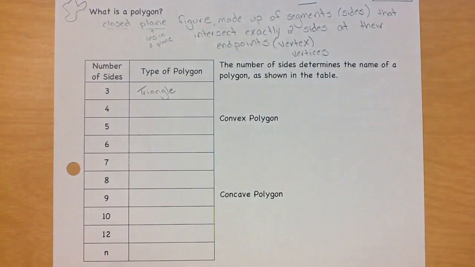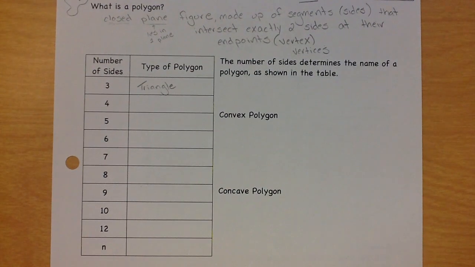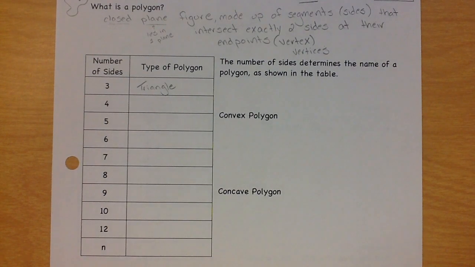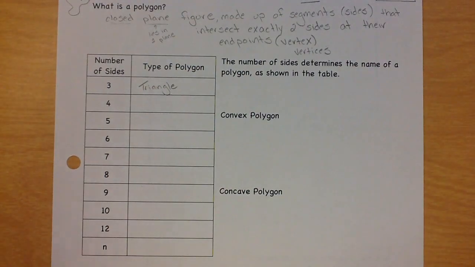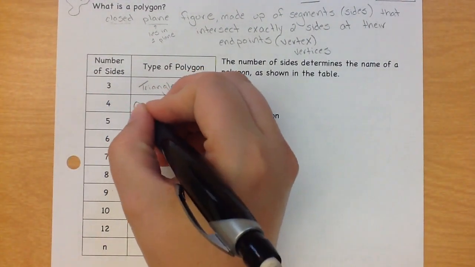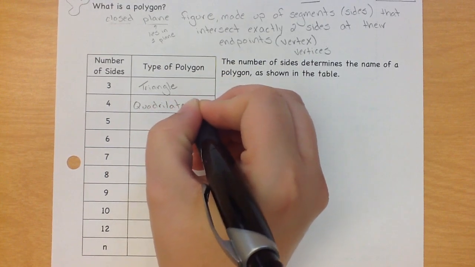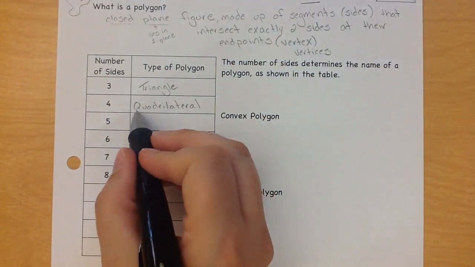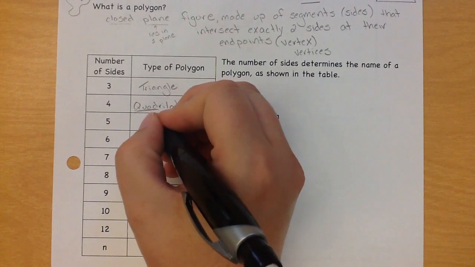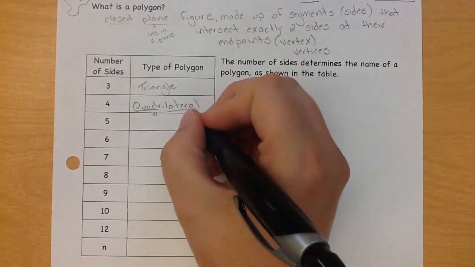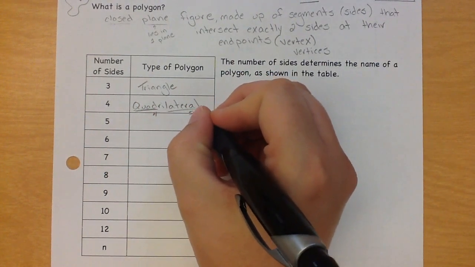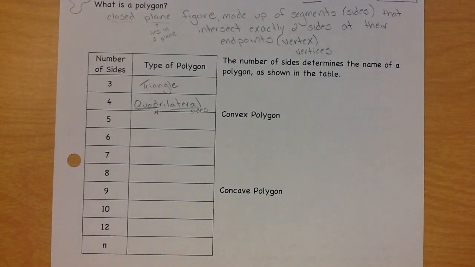Four-sided, this one you may not have heard before. Not a square or a rectangle. Those are types of four-sided figures, but any type of four-sided figure is called a quadrilateral. This is just broken down into its pieces: quad meaning four and lateral meaning sides. So it breaks down into four sides.